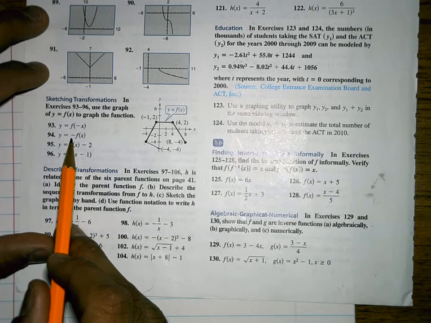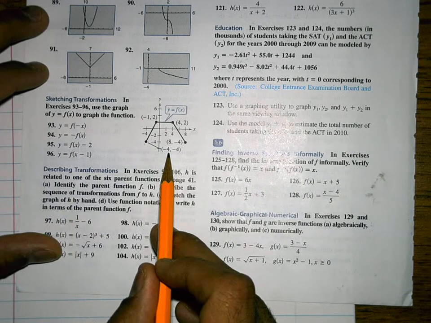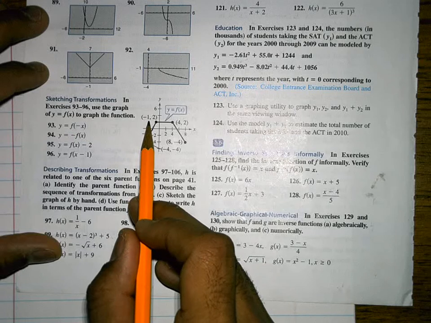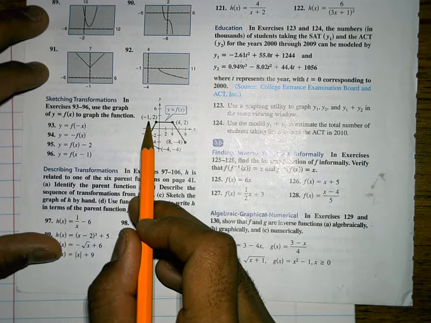Okay. Number 94 tells me to, when they put the negative outside, they reflect it over the x-axis, or take all the y values and change their signs. So this point would be -4, +4. This point would be -1, -2. Okay.